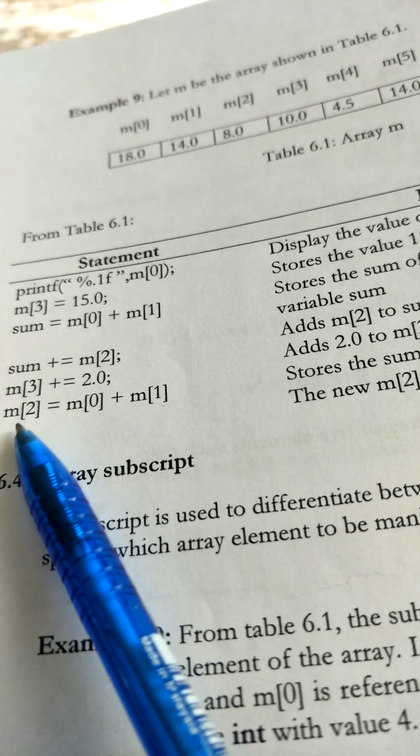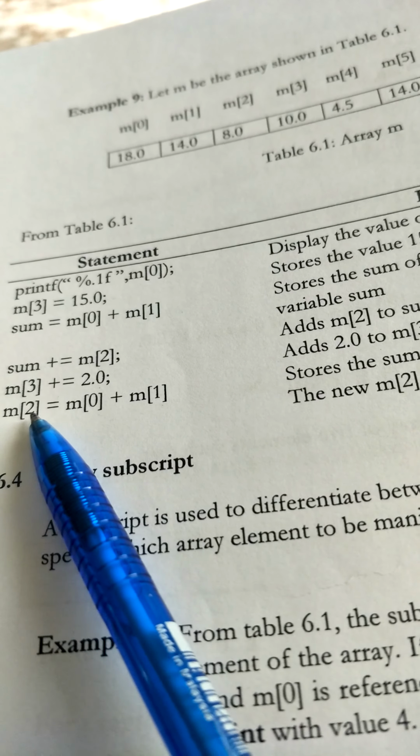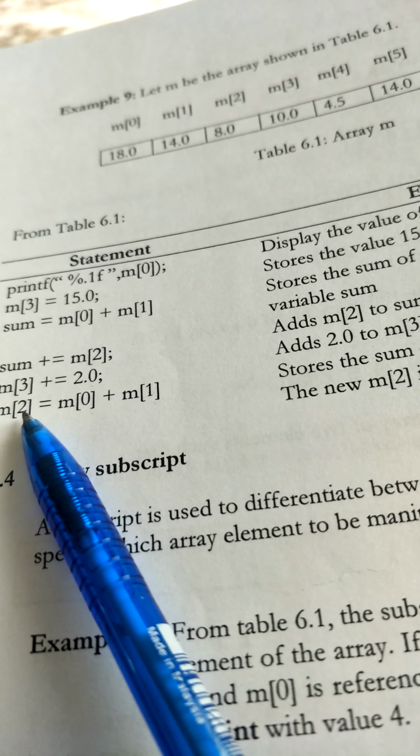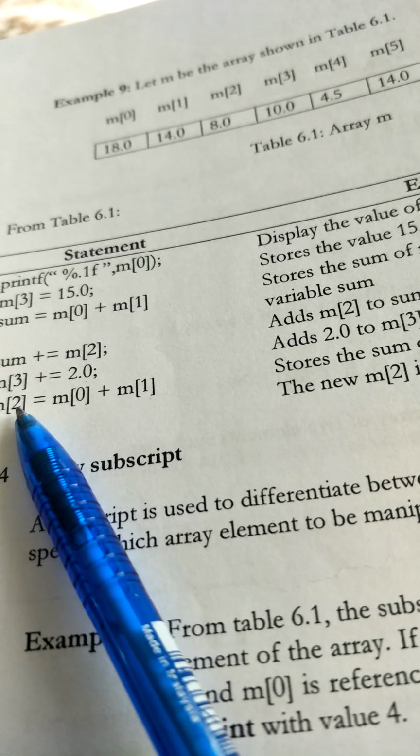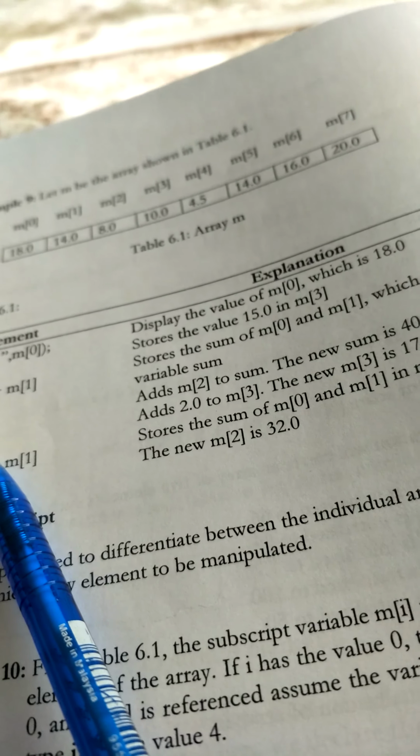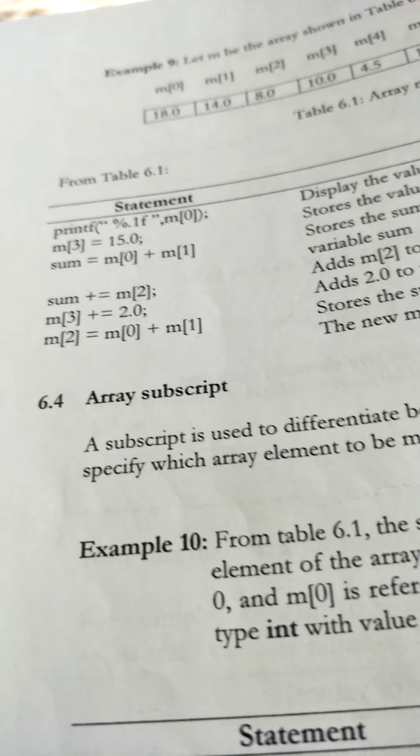So the new value for M2 is 32, not 8 anymore.